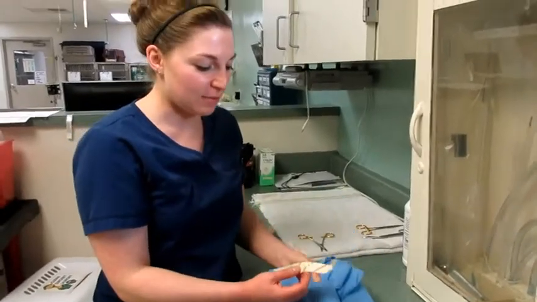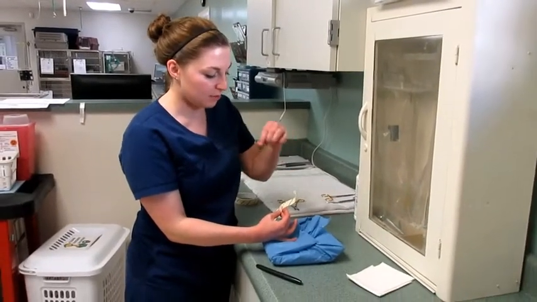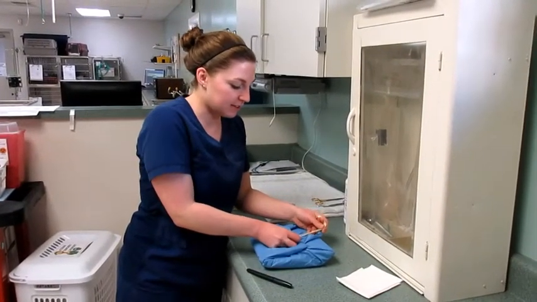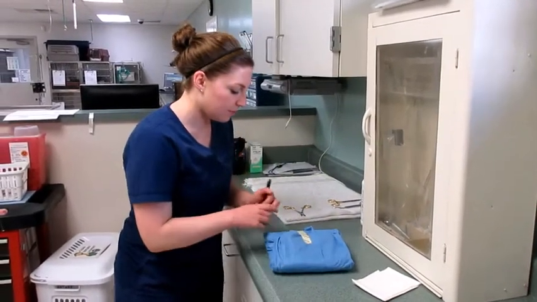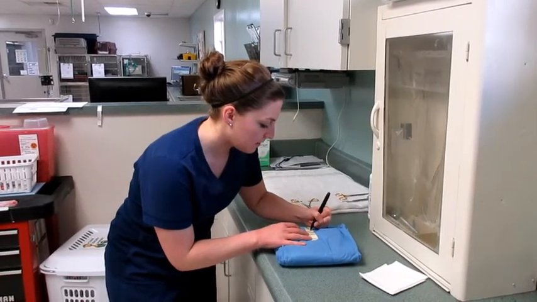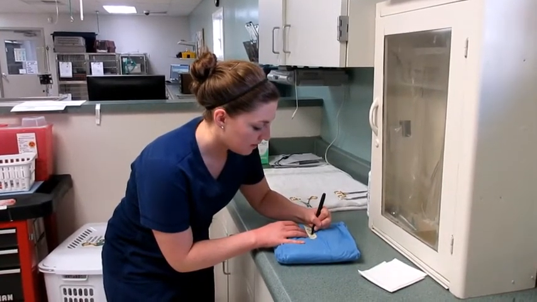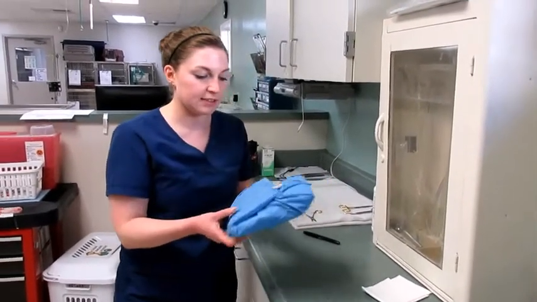So once our gown pack is wrapped, we've got our tab there that we can pull and open the pack. We place our sterile indicator strip on the outside. We write that this is a gown, today's date, and our initials, and then can place in the autoclave to sterilize.